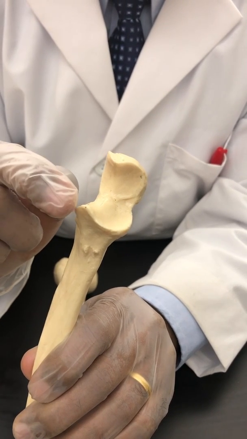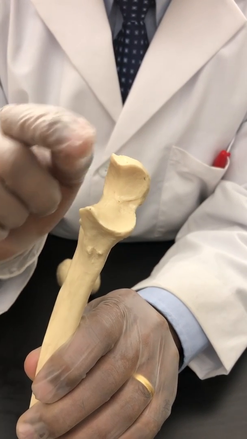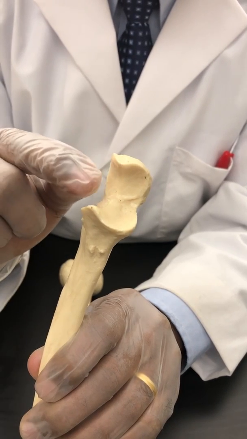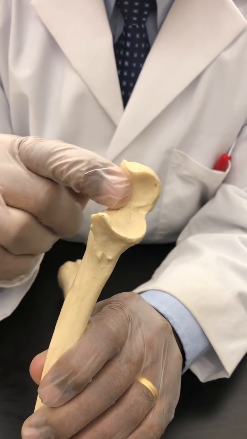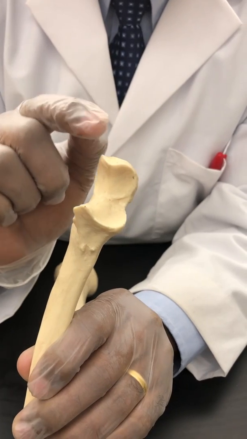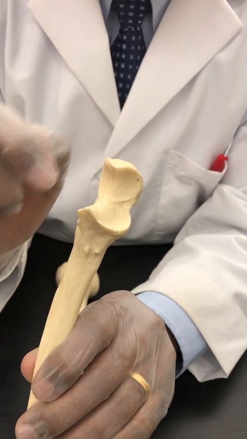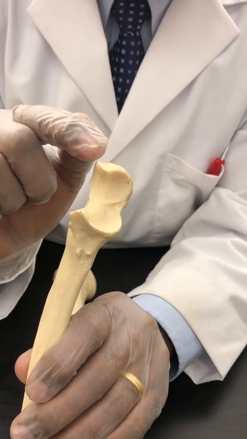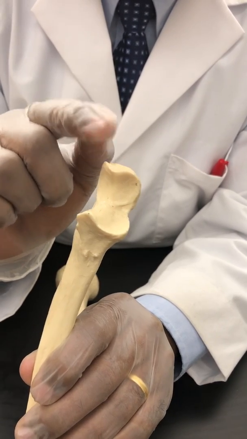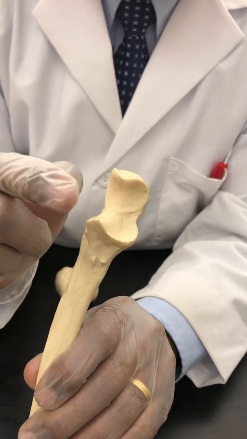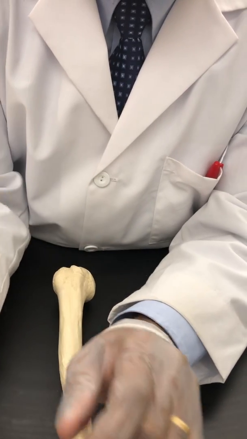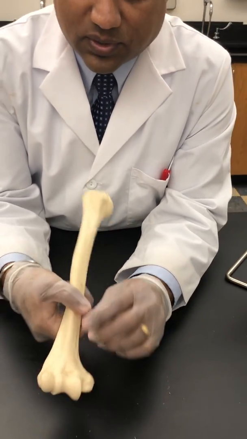I'll repeat again, coronoid process and olecranon process, and this one here, the notch, is called the trochlear notch. So the three structures that you need to learn at this point to understand the other bone, the humerus, are the olecranon process, the trochlear notch, and the coronoid process. We'll come back to this bone again, but let's continue with the humerus.